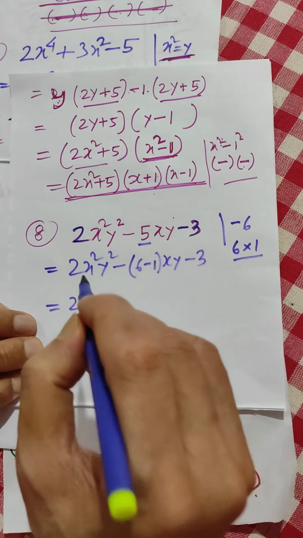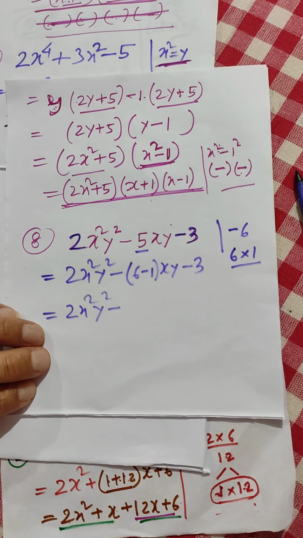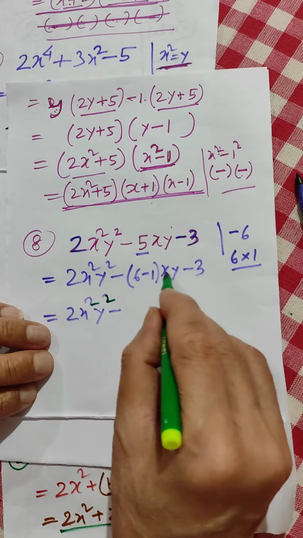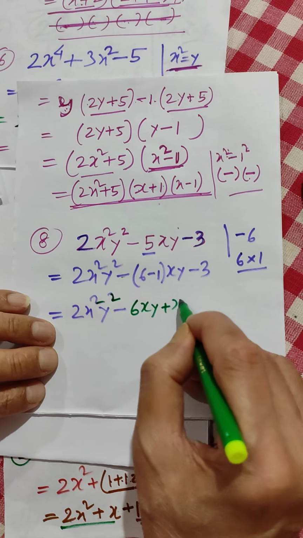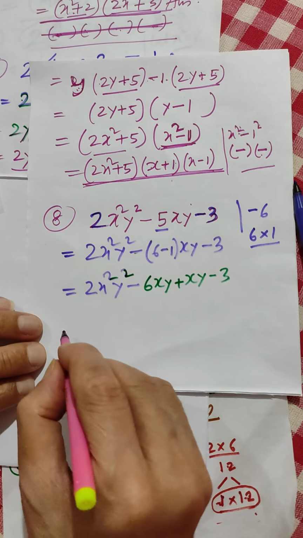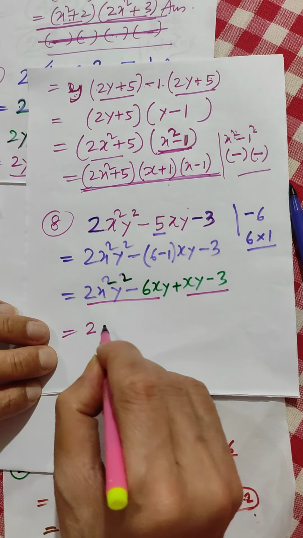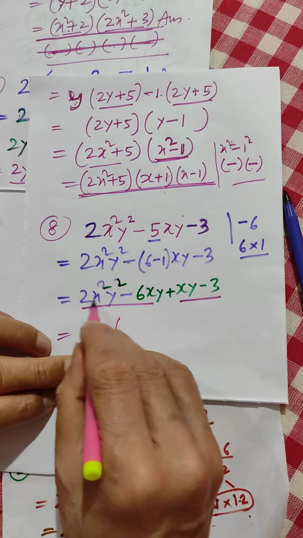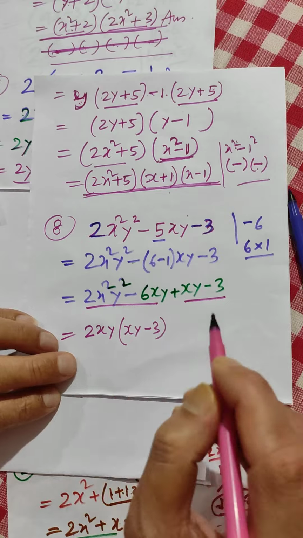Then 2x square y square minus 6xy, then minus minus plus xy, then minus 3. All right. Now common between these two, what is common? 2 common, x common, y common. So what is left here? xy left, and here only 3 is left.